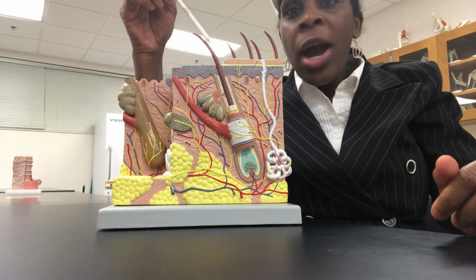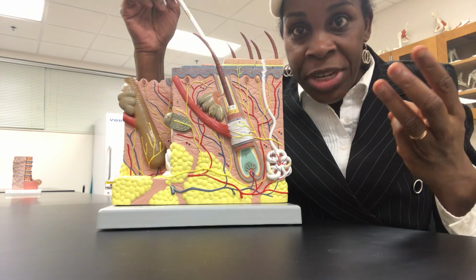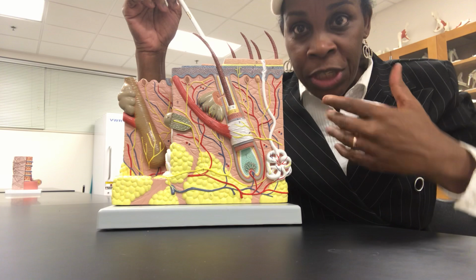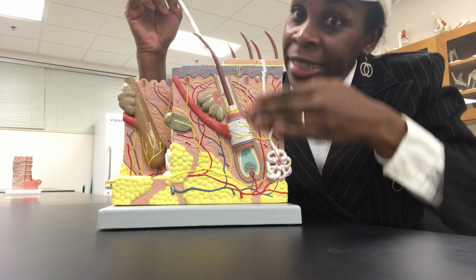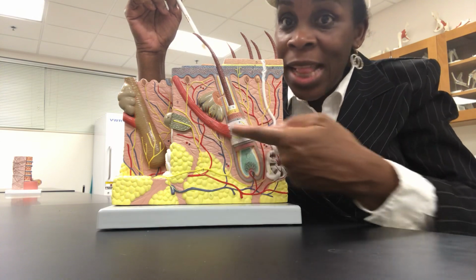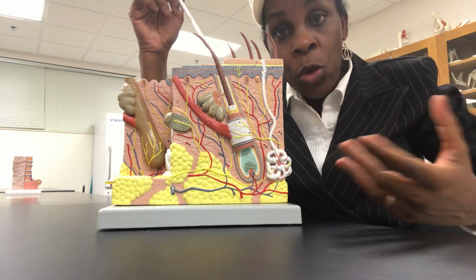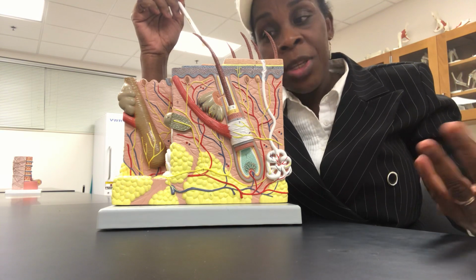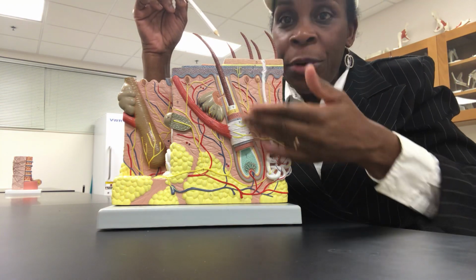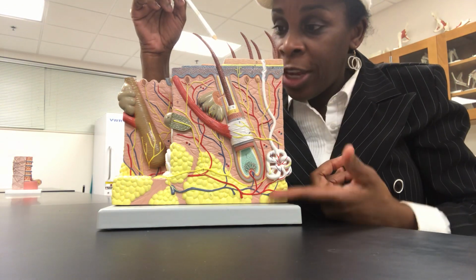Now, why do we need our skin? Protection, right? The skin protects your body. It has to be thick. It has to have different layers. It has to have different cells that can produce products or chemicals that can protect the cell, the tissue, your body. Now, let's talk about the different layers, the anatomy of the skin.